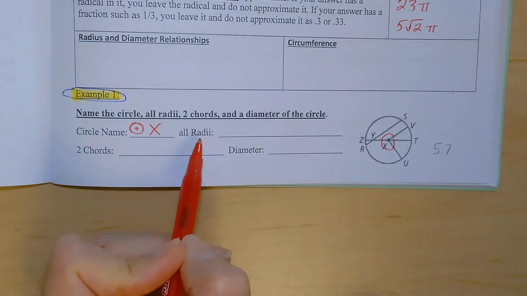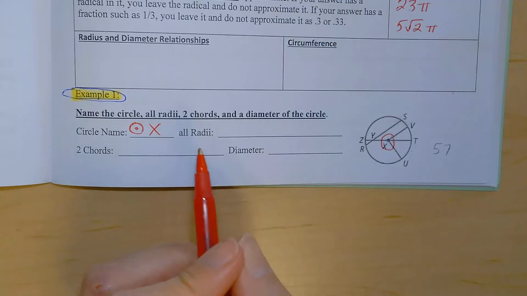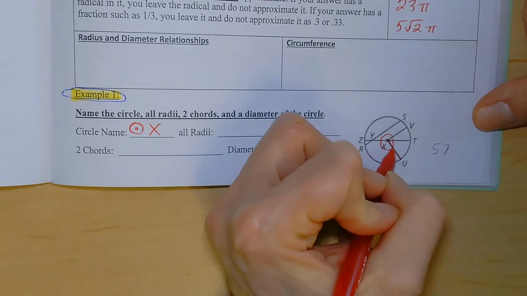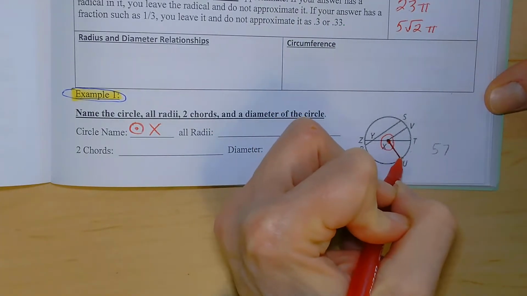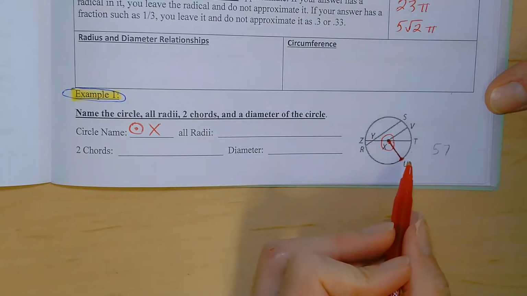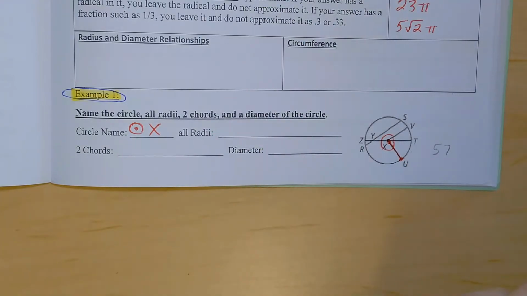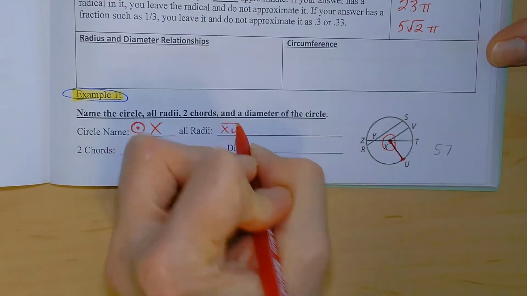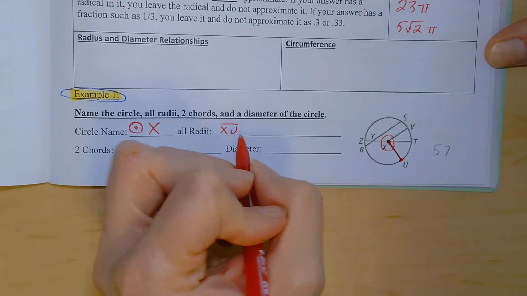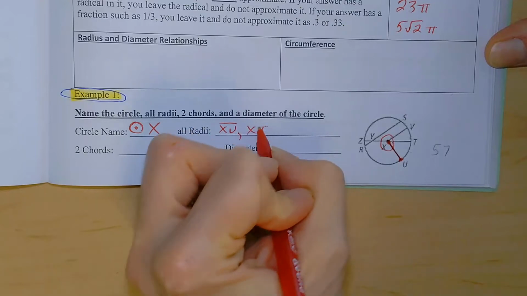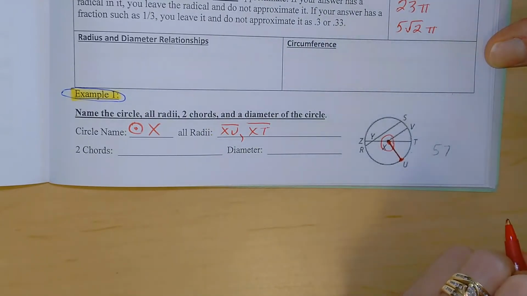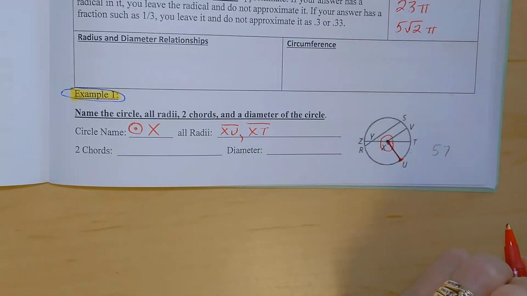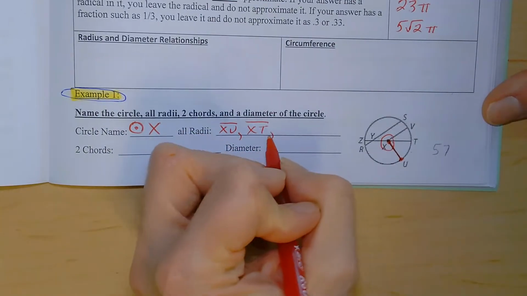Okay, radii, that's the plural for radius. When you have more than one radius, it's radii, and we're going to name all of them. If you filled in your vocab, then you know that a radius is a segment that starts at the center and goes to the edge of the circle. These are all segments, so we're going to name them. Segment XU is a radius, segment XT is a radius. You put that little segment bar on top for the notation that it's a segment. You're going to keep going.